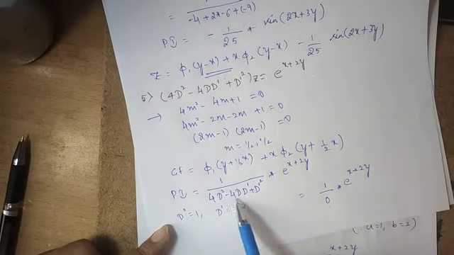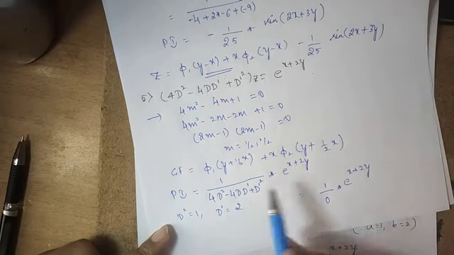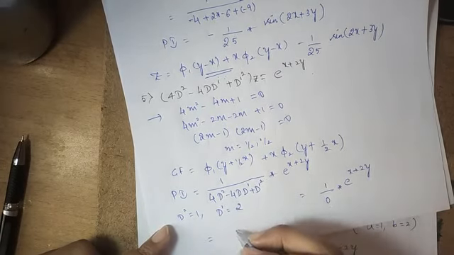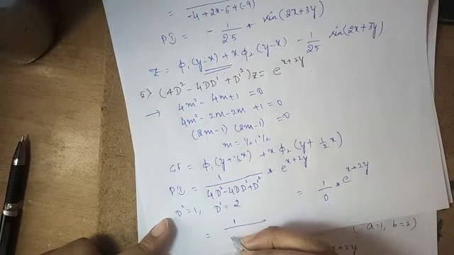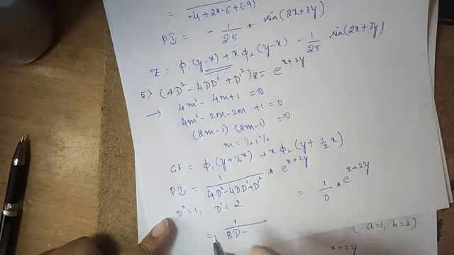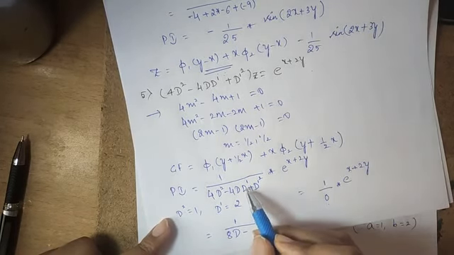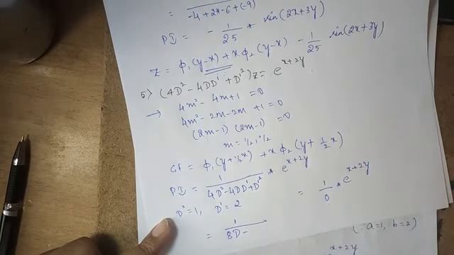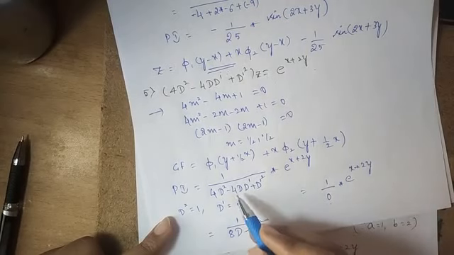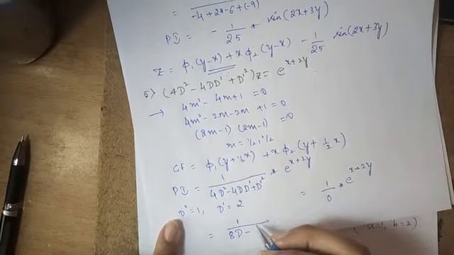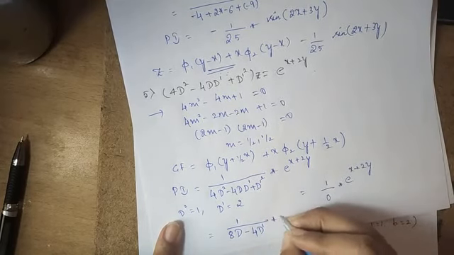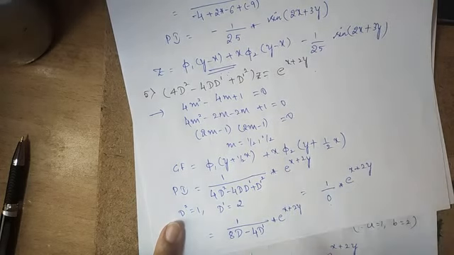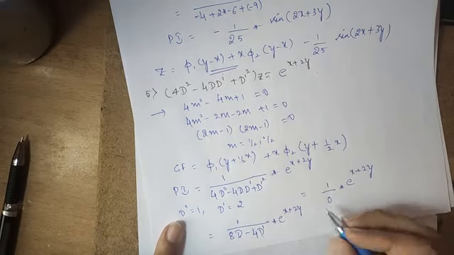You should differentiate this and you should multiply x to that. So I can write 1 over 4D square. Differentiation of 4D square is 8D minus, with respect to x I am differentiating. So D dash will be constant. Differentiation of 4D with respect to x is 4D dash. This is constant, so it will be 0 into e power x plus 2y. So again if you substitute the value 1 to D and 2 to D dash, you will get 0 here.